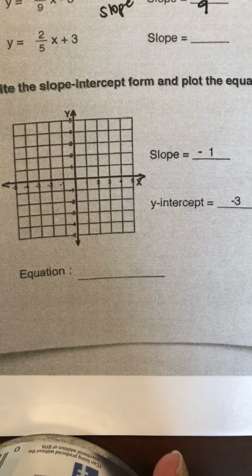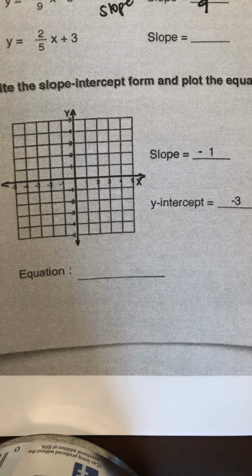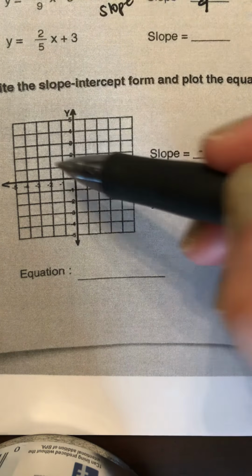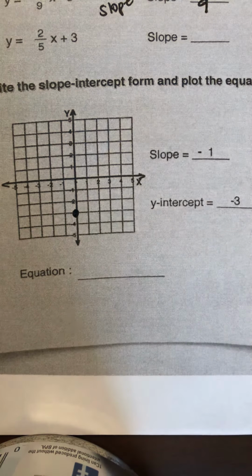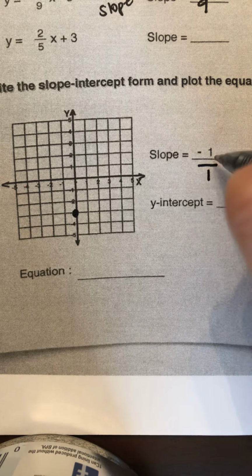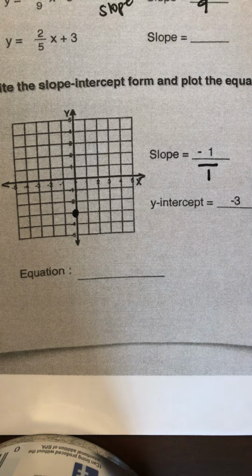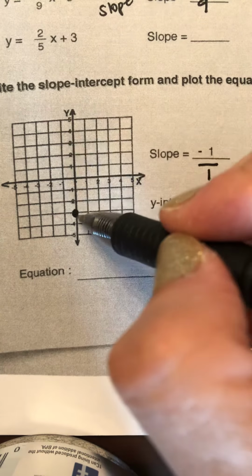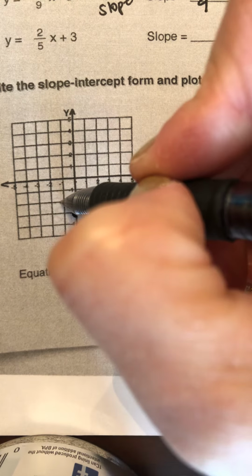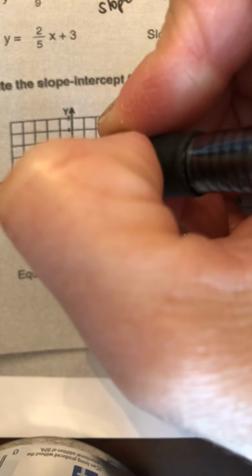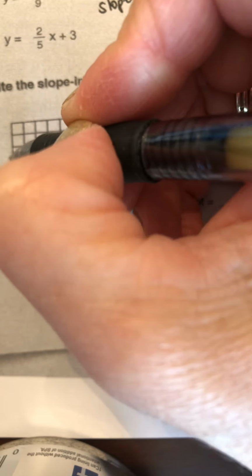So you'll see here that the y-intercept is negative 3, so we're going to go here and count down on our y-axis to negative 3, and then our slope is negative 1. Now, if there's no number under it, you would assume that 1 goes under that. So you're going to go down 1, to the right 1. So down 1, right 1, down 1, right 1. You could continue that in the opposite direction and see how your slope would run.